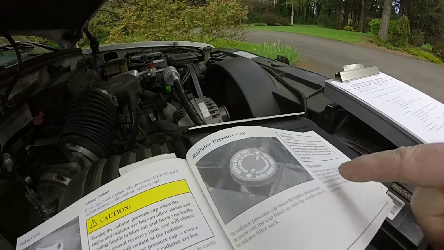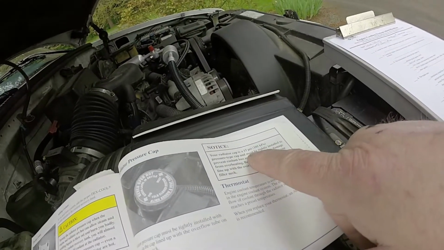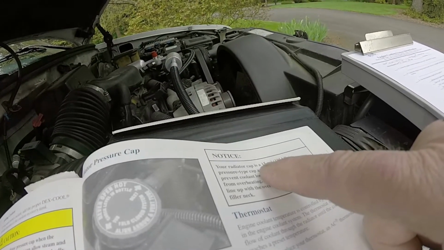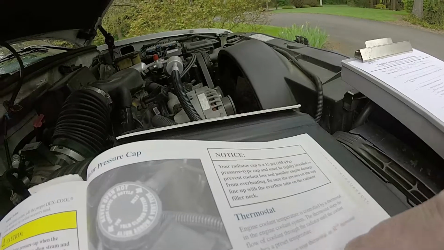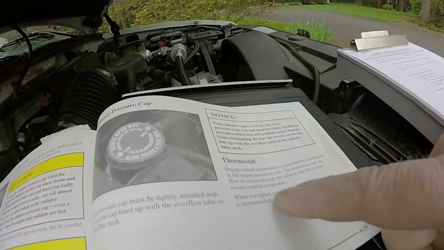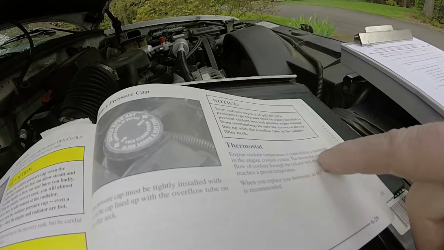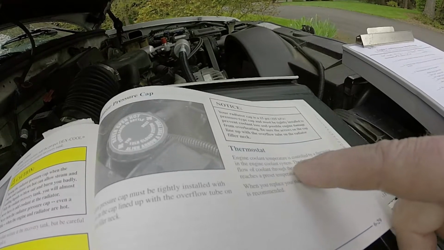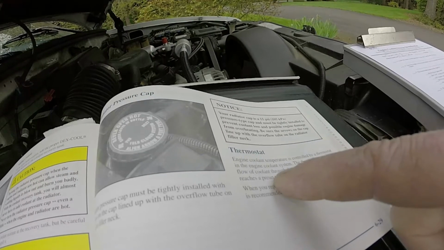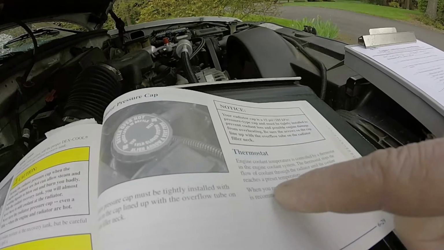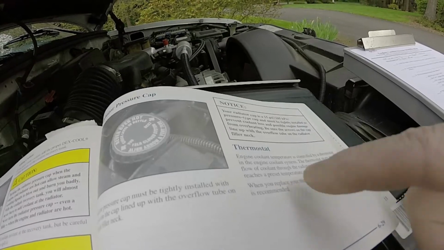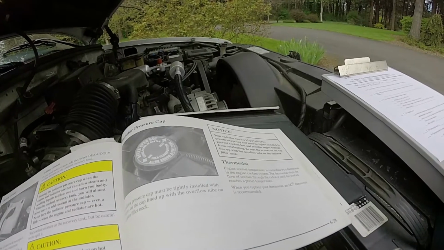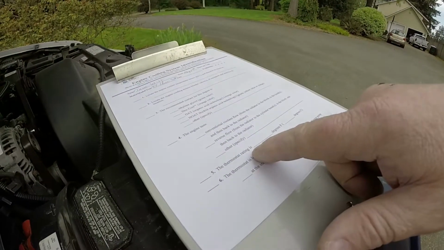This actually tells you what PSI your cooling system is rated to. So on this one, you should have a 15-pound cap on it, and it's a pressure type cap; it talks about how it works. And then it talks about the thermostat. The engine temperature is controlled by the thermostat, which stops flow of the coolant through the radiator until the coolant reaches a preset temperature. Now sometimes your owner's manual actually tells you what the temperature is, and that's what your thermostat rating would be.